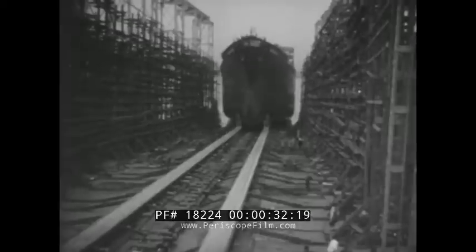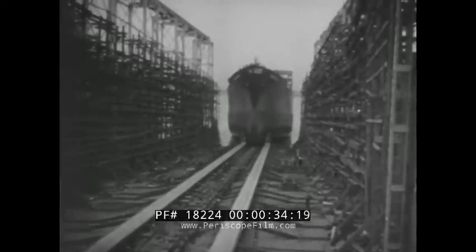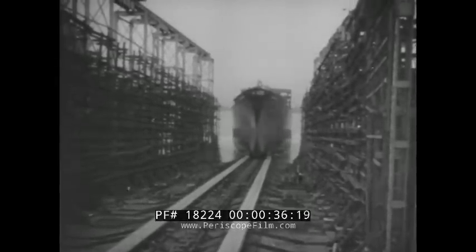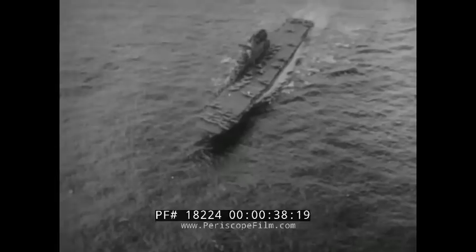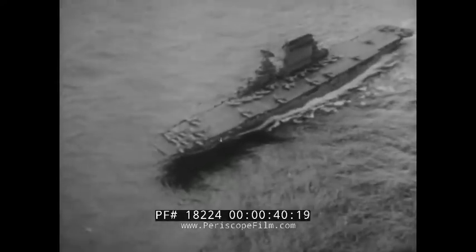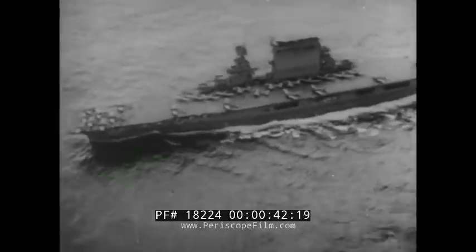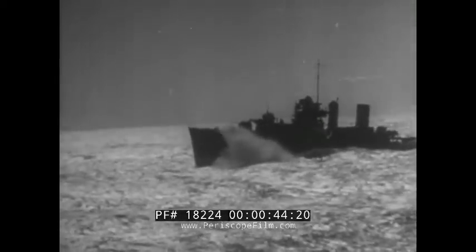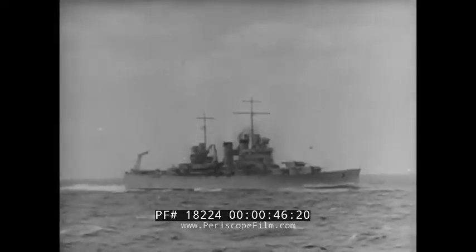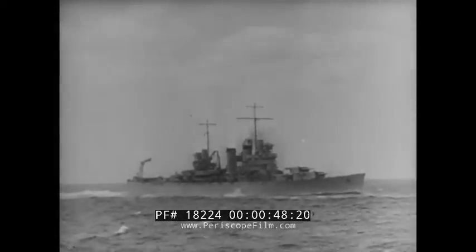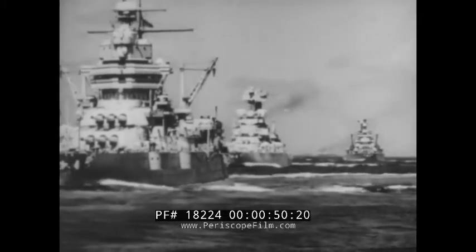Modern steel ships are of different types, but they all have many things in common. This cargo ship has a keel, and so has every other ship. This aircraft carrier has a bow and a stern, and you'll find them also on a destroyer, or a cruiser, or a battleship.